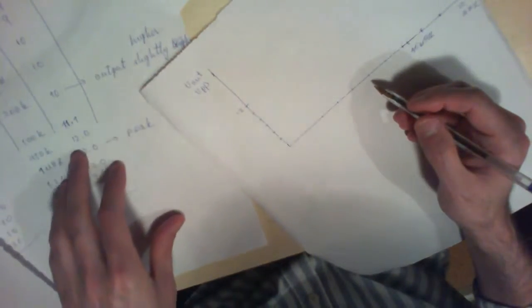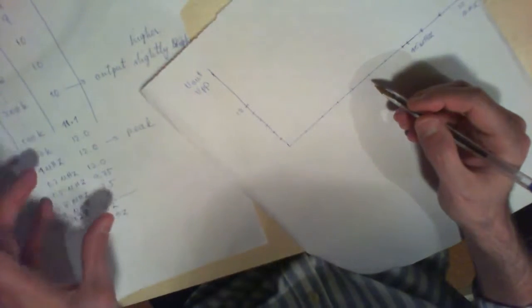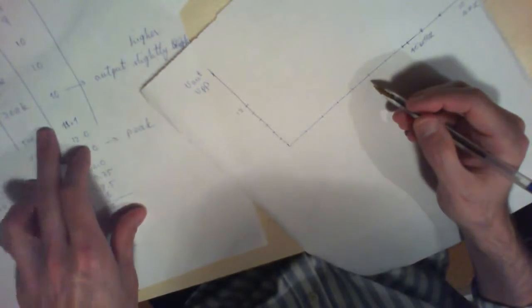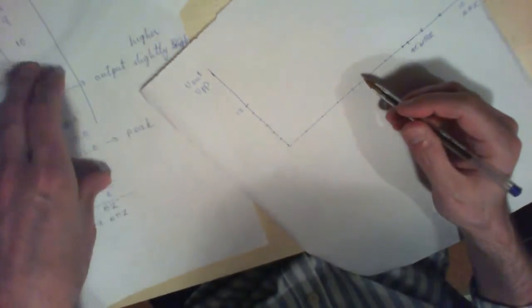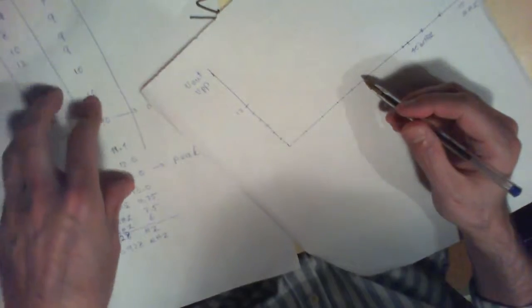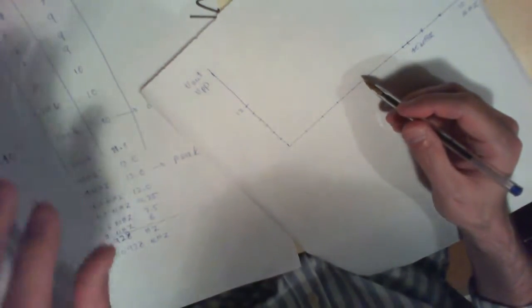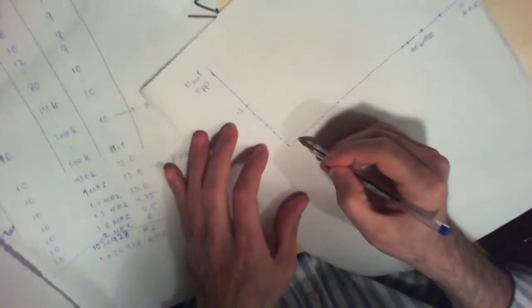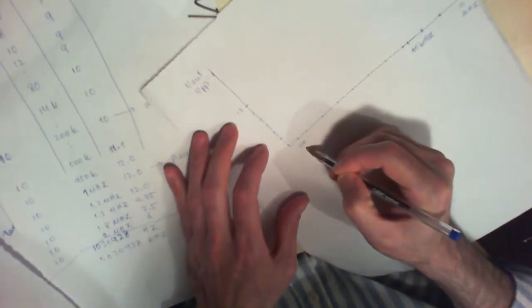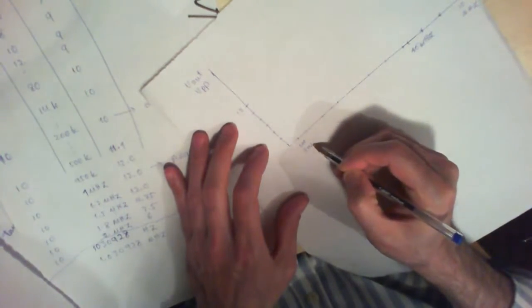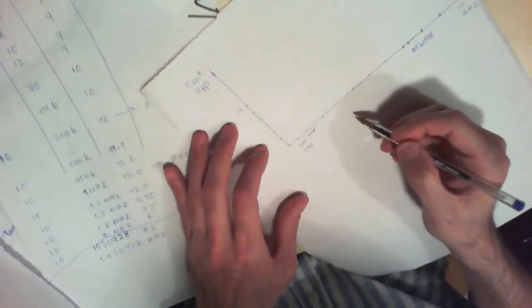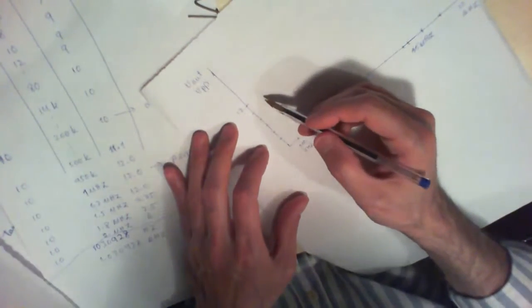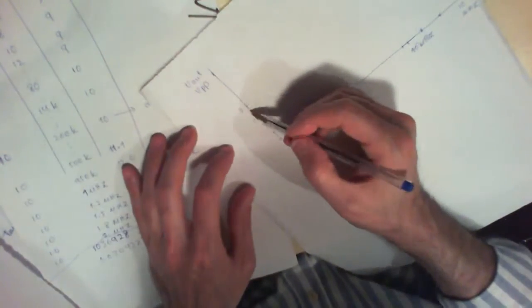Let's say that at 500 kilohertz, so up to here, the input was, let's take these as all the full input. At about 500 kilohertz, which is right here, and this is 1 megahertz, the voltage started rising.